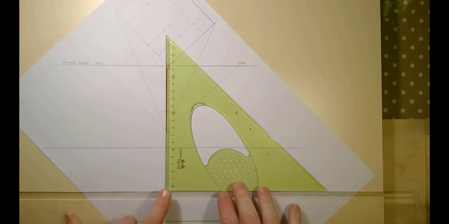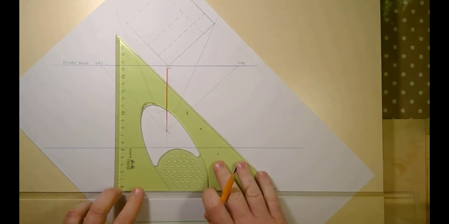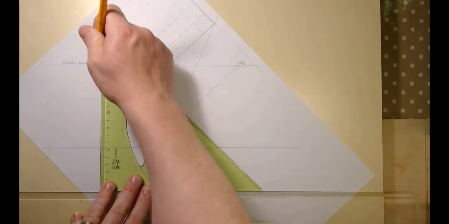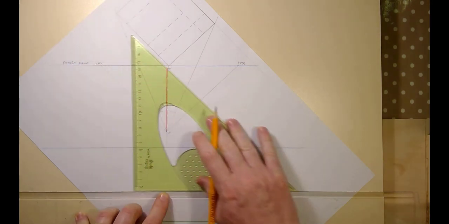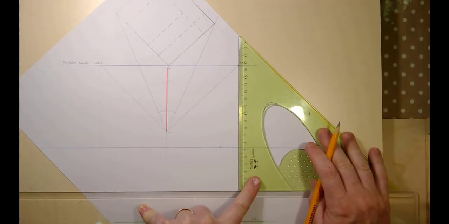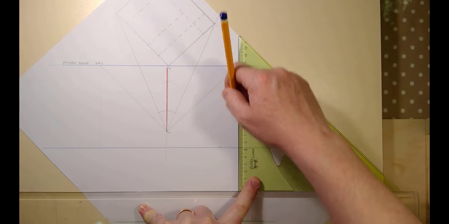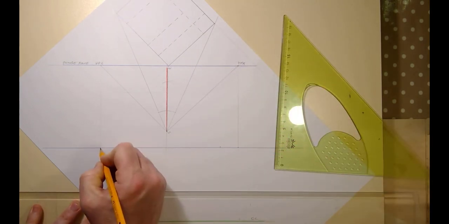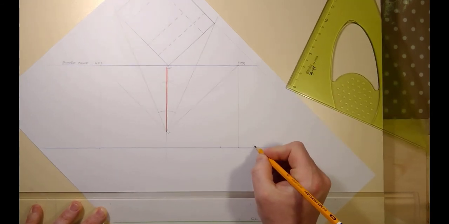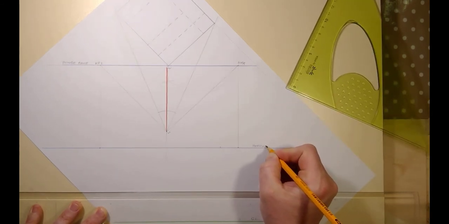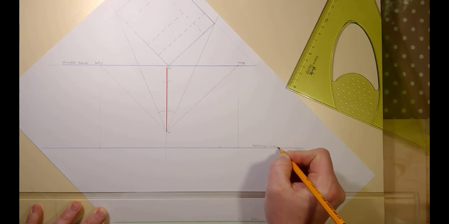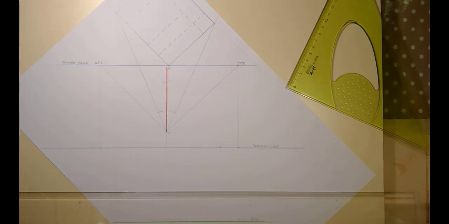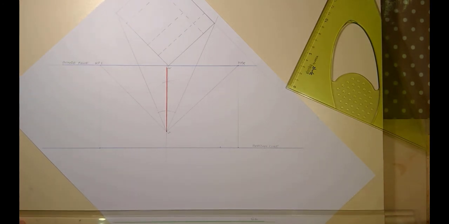I just drop them vertically down. So my VPL, my left vanishing point, and my VPR, my right vanishing point. They are located on the horizon line. Okay, so that's the whole drawing set up.